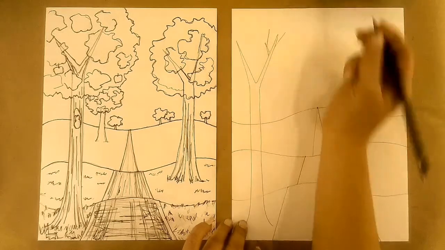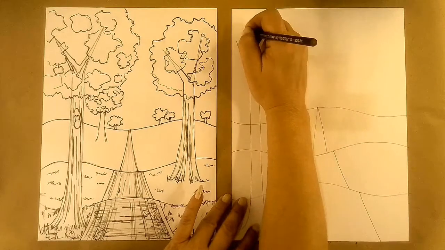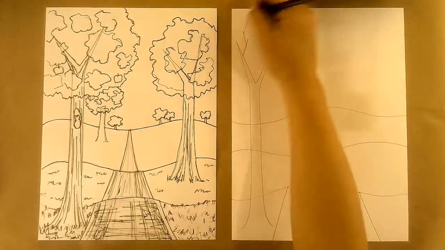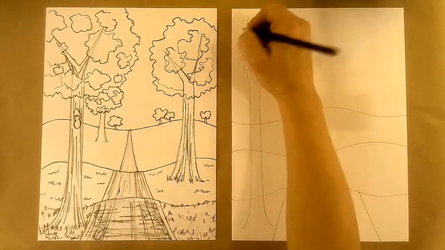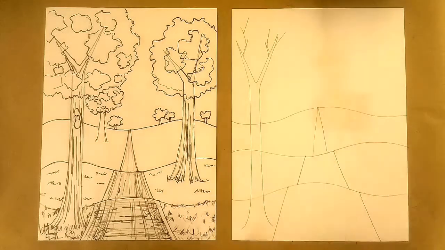I'm going to cover my branches with leaves today, so I don't need to do very many additional branches. But if you were drawing a winter scene, you would want to make sure that your tree has several branches, maybe even extending off the top and side edges of your page.